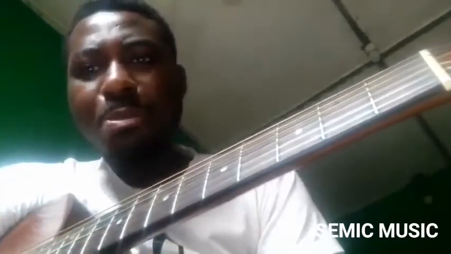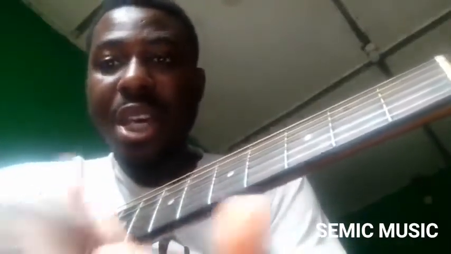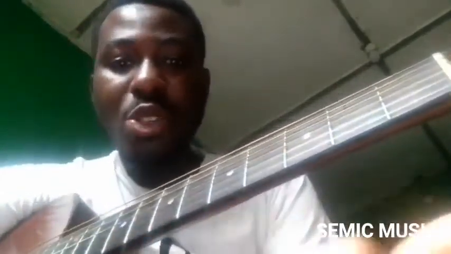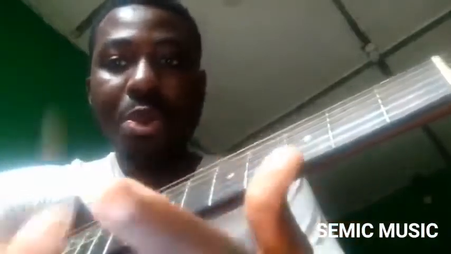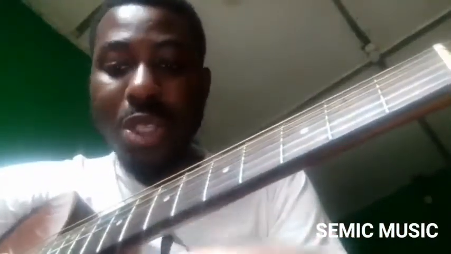The first one, by English name, is called semibreve. The American name is whole note. How many beats does a semibreve have? It has four beat counts. That is 1, 2, 3, 4, 1, 2, 3, 4. So that is the semibreve, which is the whole note in American.